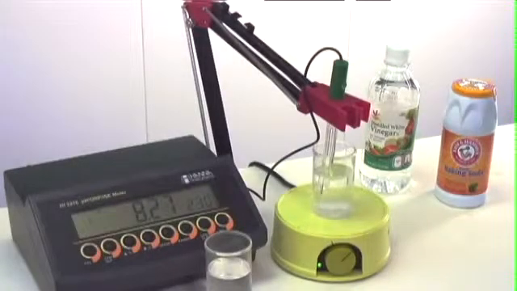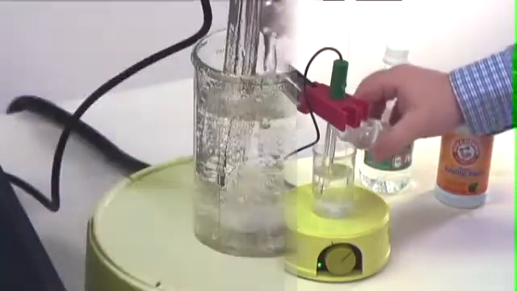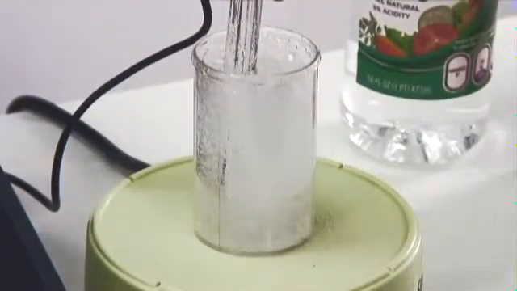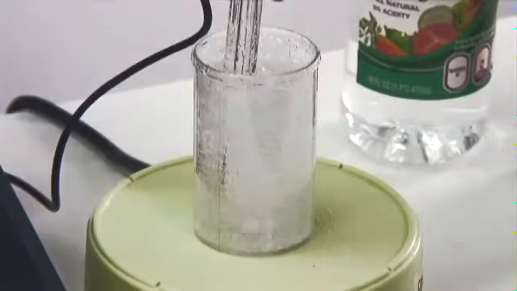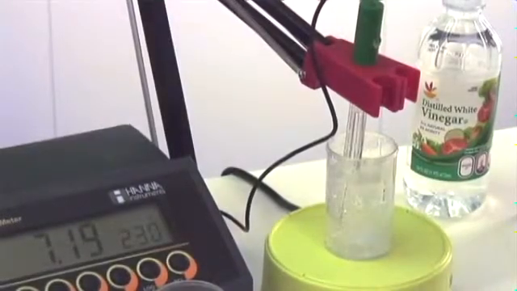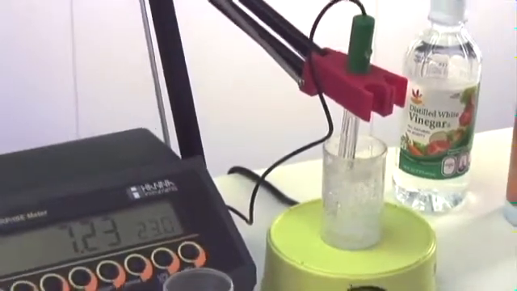So I'm just going to go ahead and pour some of the vinegar directly in. We can see the carbon dioxide fizzling off. We've added a significant amount of vinegar, and there's still only a slight change in pH. It's dropped just over 1 pH unit.